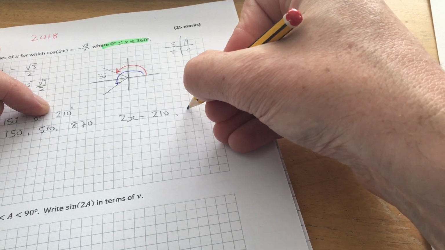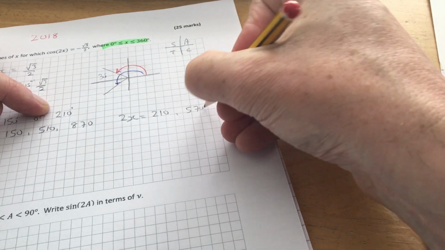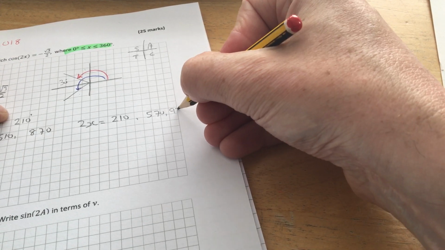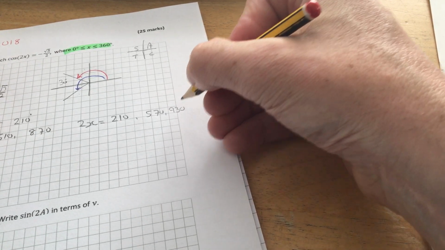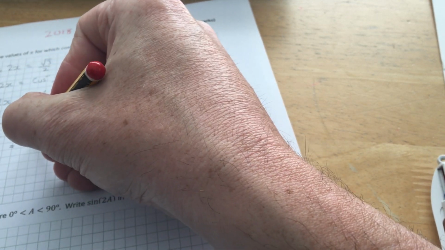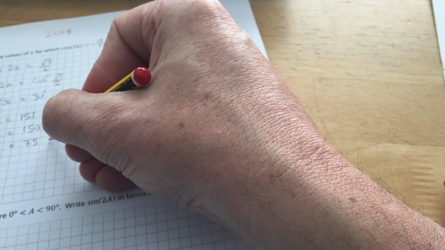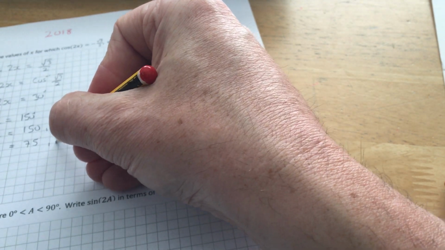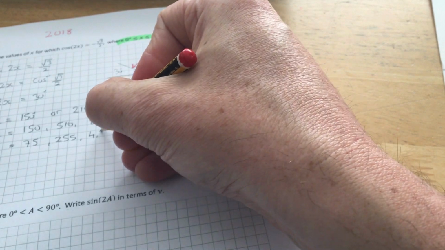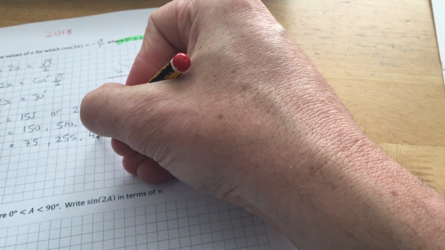Add 360 onto that, you get 570. And add 360 onto that, you'll get 930, I hope, yeah. Now divide everything by 2. So x is 75. Divide that by 2 and you get 255. Now if we divide this by 2, we get 435 degrees.